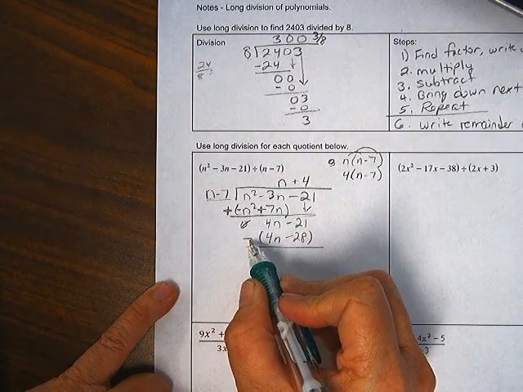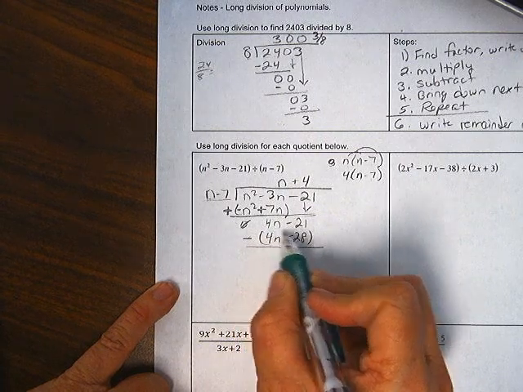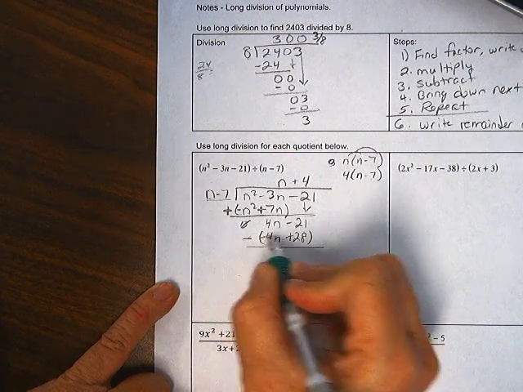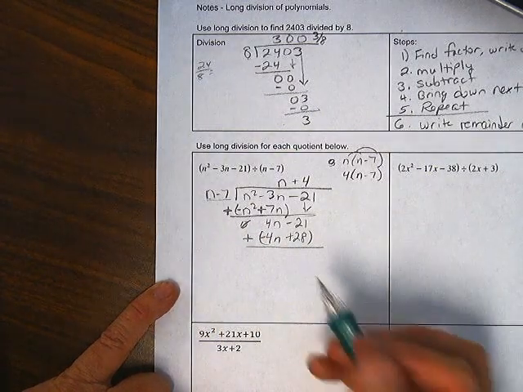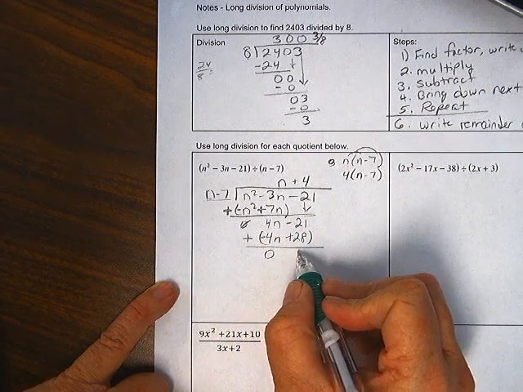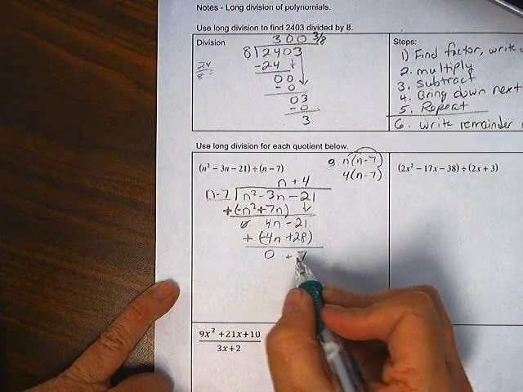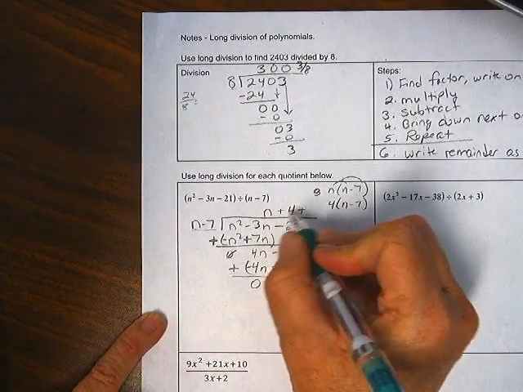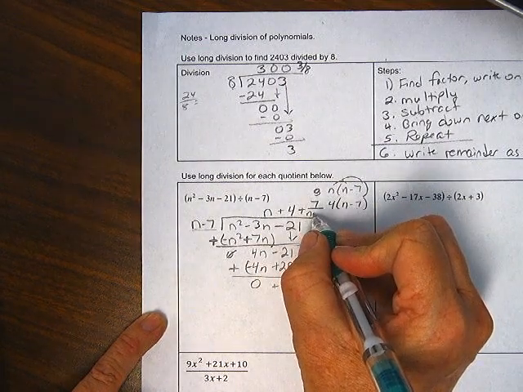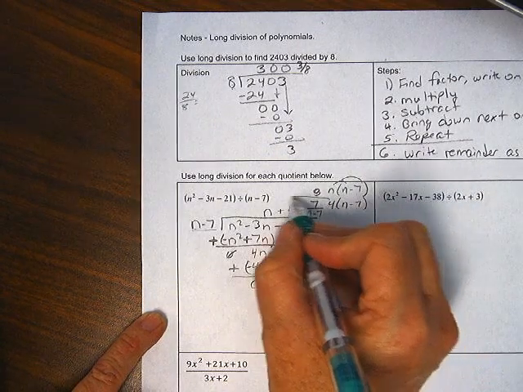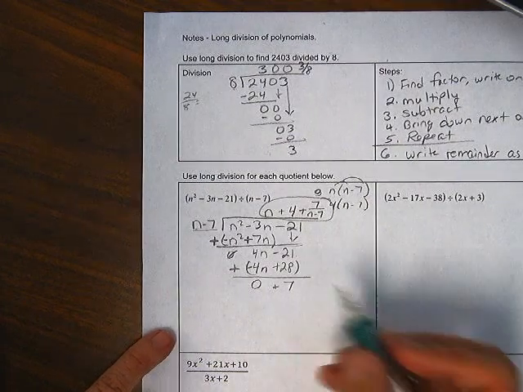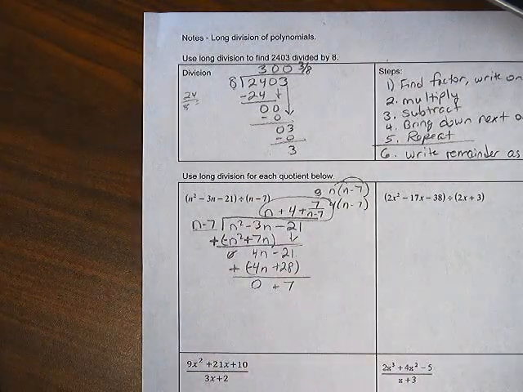So again, when we subtract, I'm going to have you move that negative sign inside so it changes every sign. So that becomes a positive, that becomes a negative, and this becomes addition. Those cancel. Negative 21 plus 28 gives me a positive 7. That's going to be my remainder. And I write that right next to our constant, and it's divided by our divisor, so n minus 7. So this, what I've circled, is our quotient. That's what we get when we divide by n minus 7.